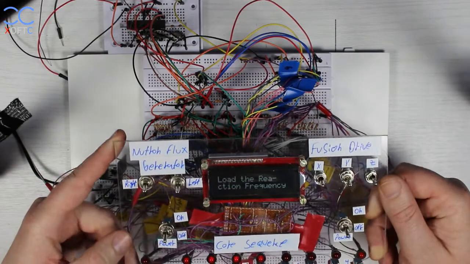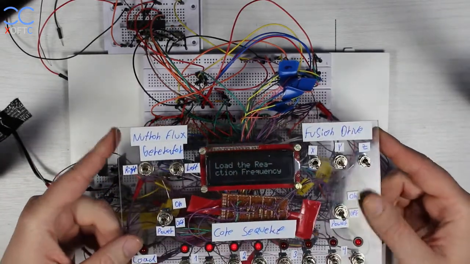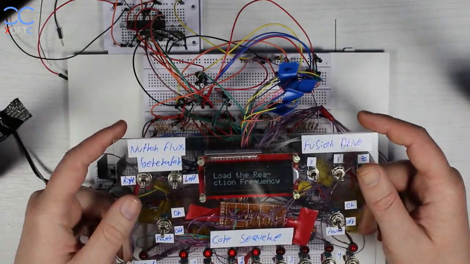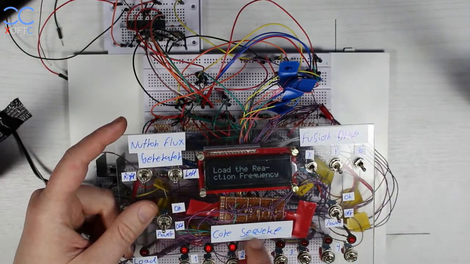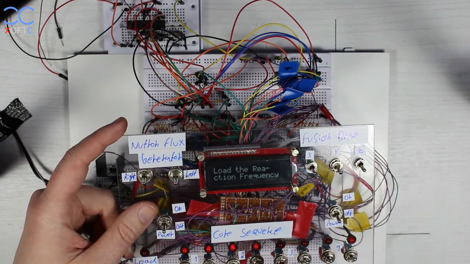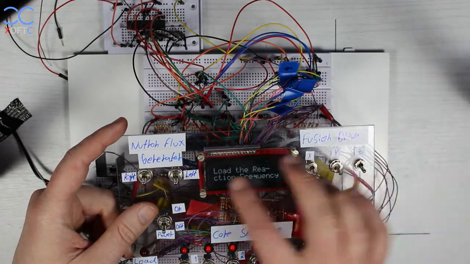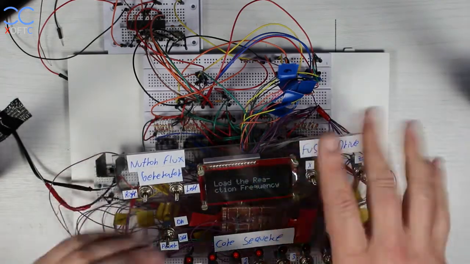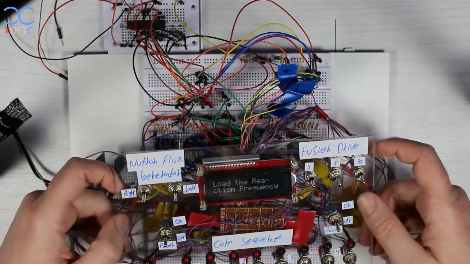So you can see the panel here. The game is currently on, and I don't know if you can see it clearly on the camera on the video, but we have some LEDs here. They indicate which switches we need to load here at the bottom. Here is the LCD. It gives us the instructions. So for example, load the reaction frequency. And these are just sci-fi terms that I've given it to give it a little bit of theme.